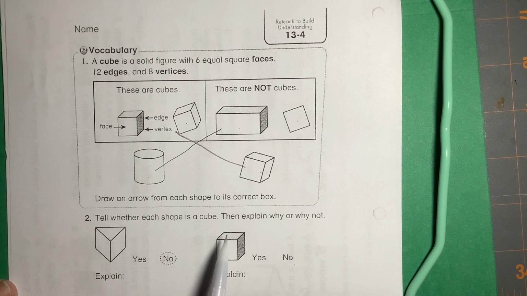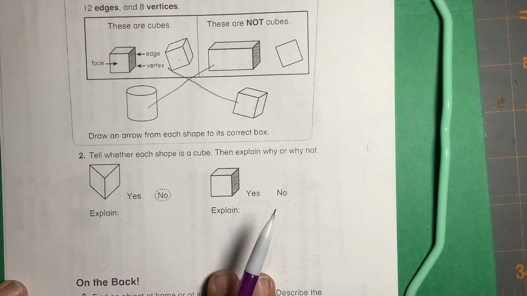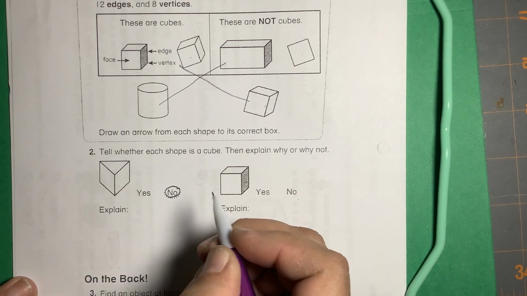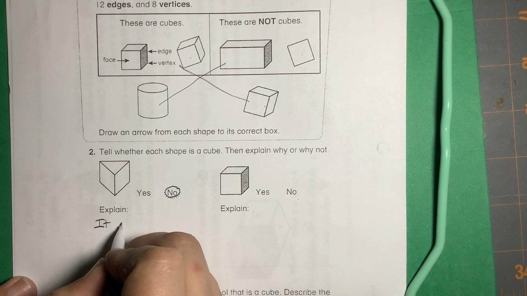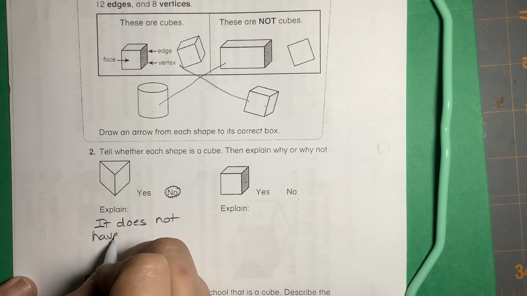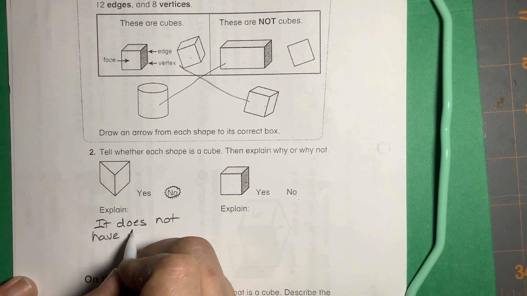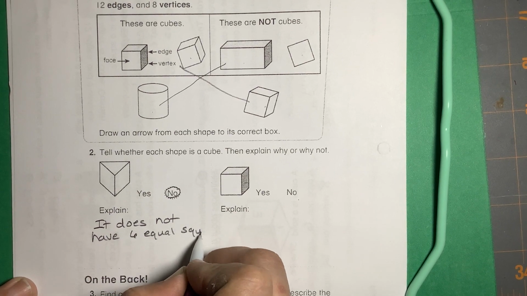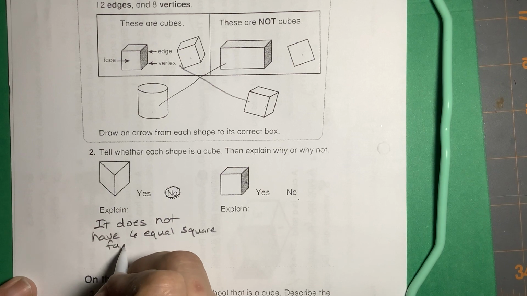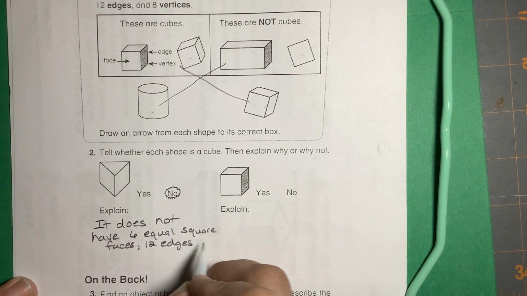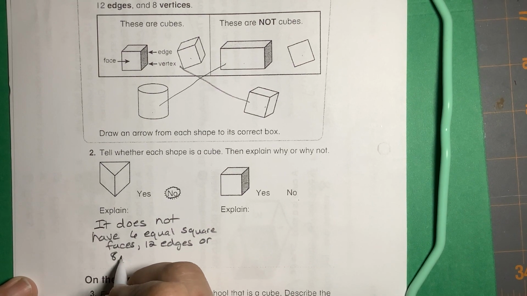Tell whether each shape is a cube, then explain why or why not. Okay, is this a cube? No. Why isn't it a cube? It does not have 6 equal square faces or 12 edges or 8 vertices.